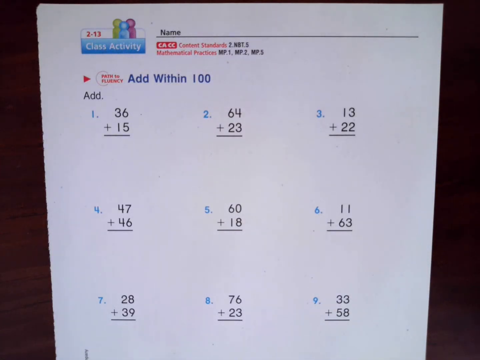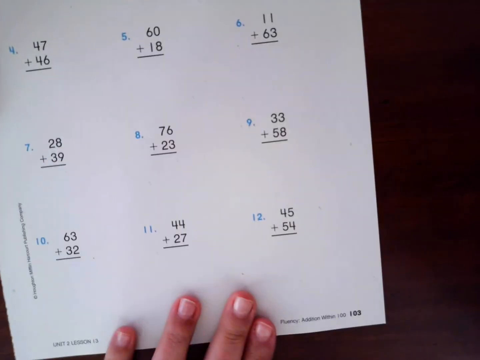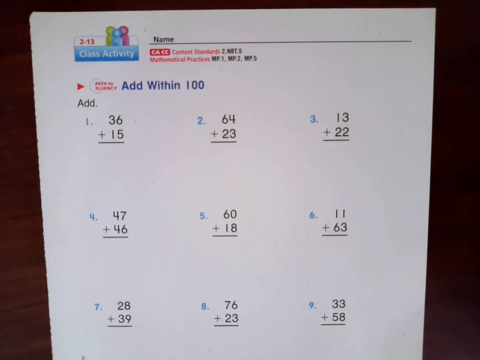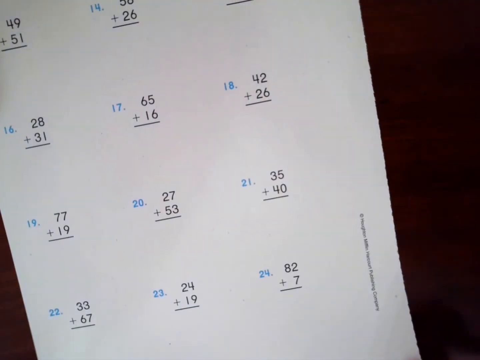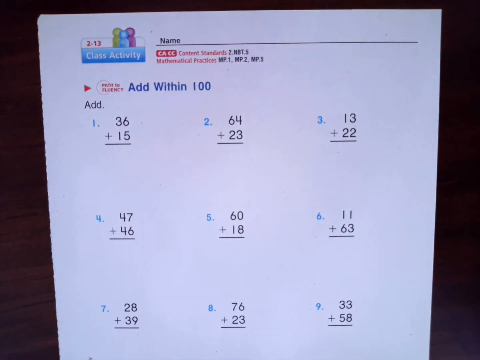This is Unit 2, Lesson 13. You will need a pencil and page 103 and 104 from your math book. Today, our lesson is basically just to practice adding. You have 24 total problems that you're going to practice adding with.